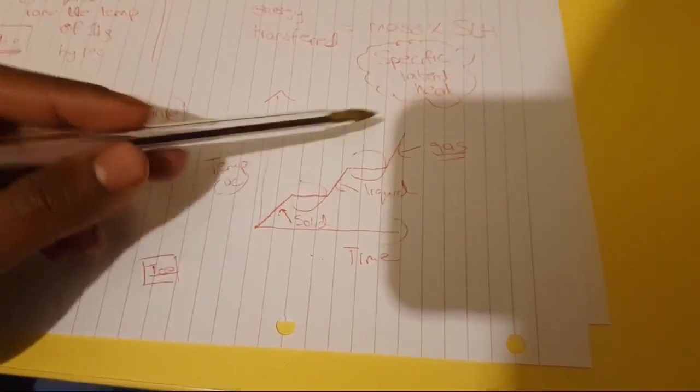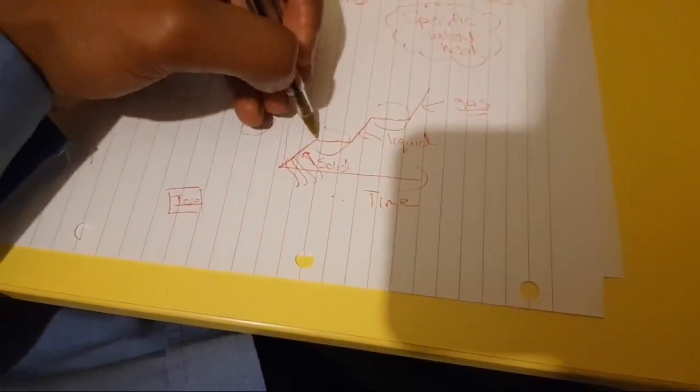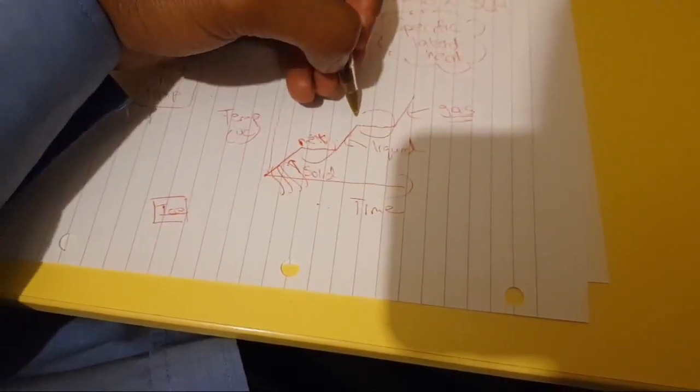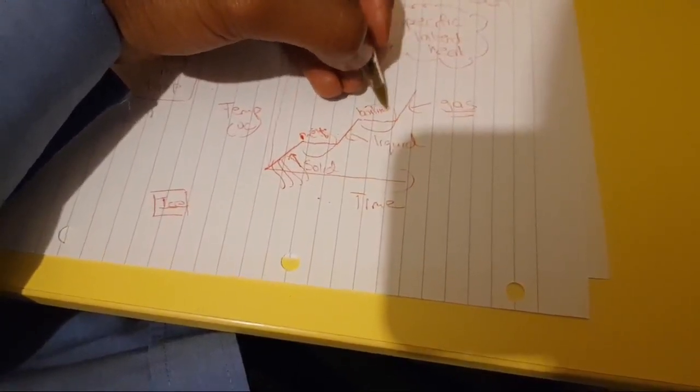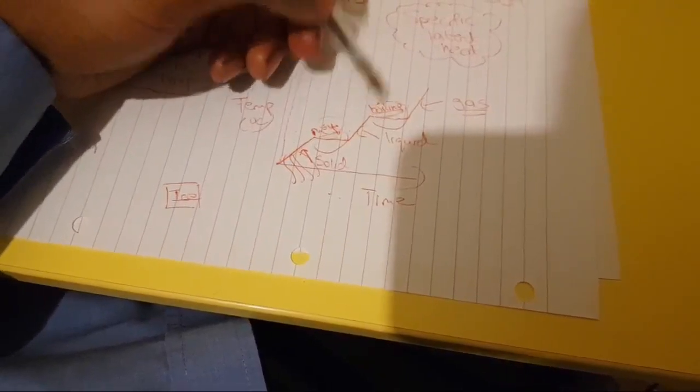So solid, liquid, gas. What you guys need to understand is when you heat up or feed energy to a solid, it basically melts it. So this represents melting, and then here, it will be boiling or evaporating. You guys have to know these two. So here's where your state changes, and these are the actual states.